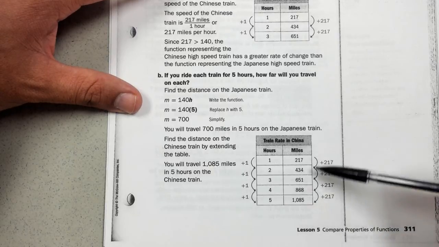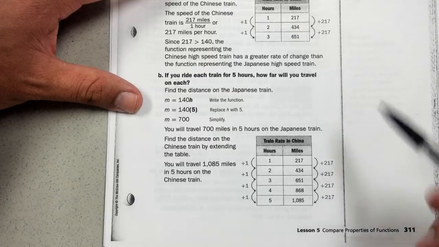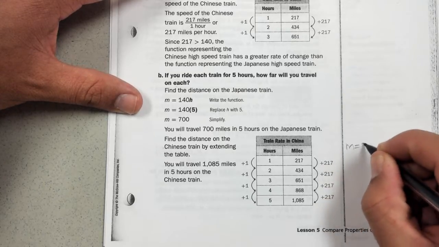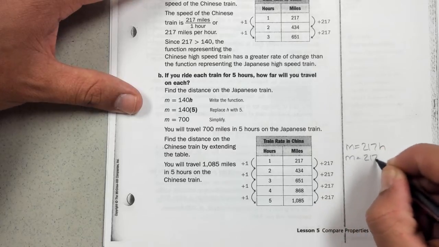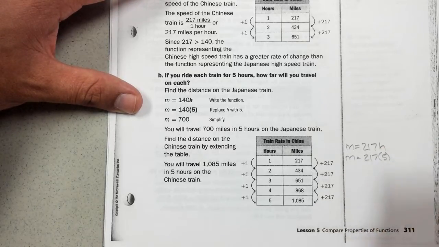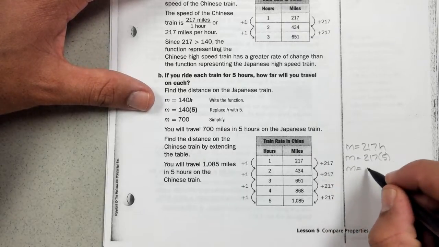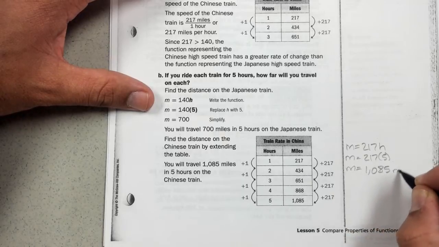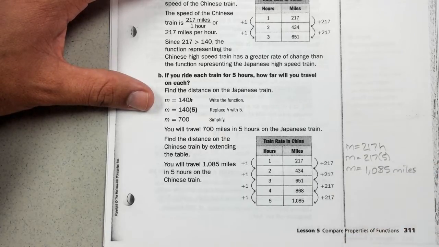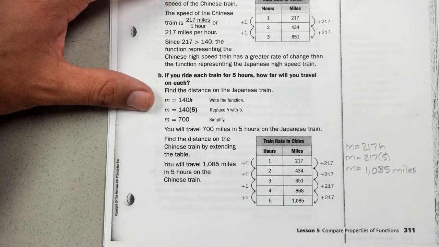While here, they're extending the table. Instead of having to extend the table, we can just do the same thing with m equals 217h. We can say m is equal to 217 times 5, which was the hours that we're trying to find, and say m is equal to 1,085 miles. So we're able to say that you would travel 1,085 miles on the Chinese train.